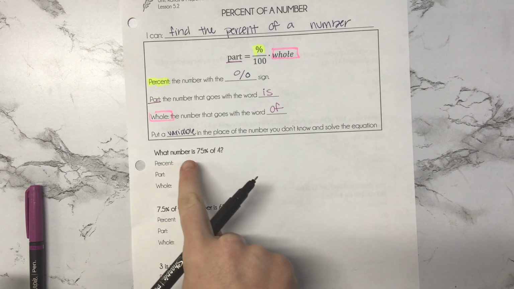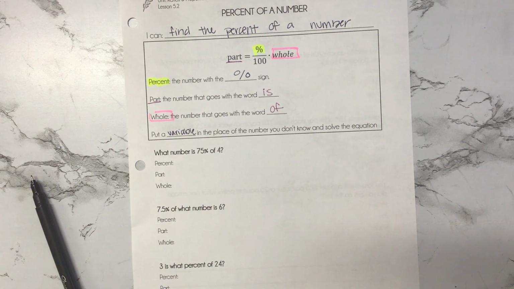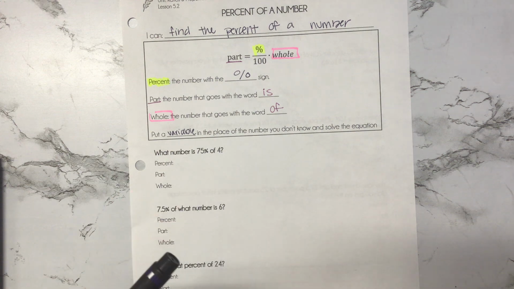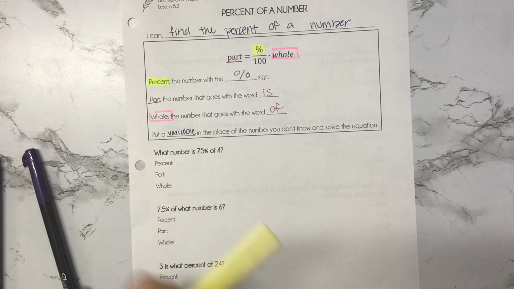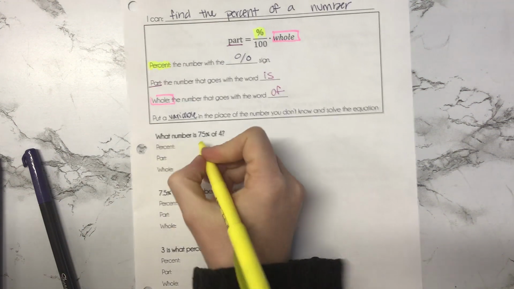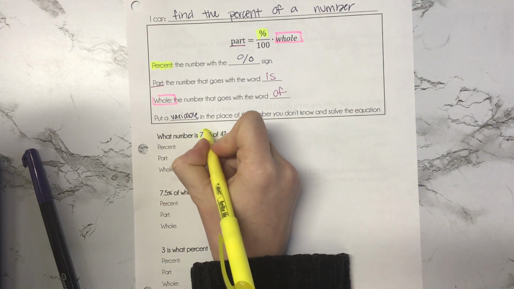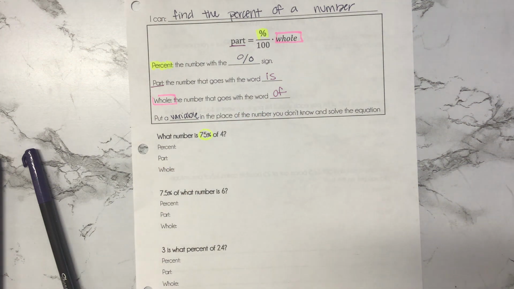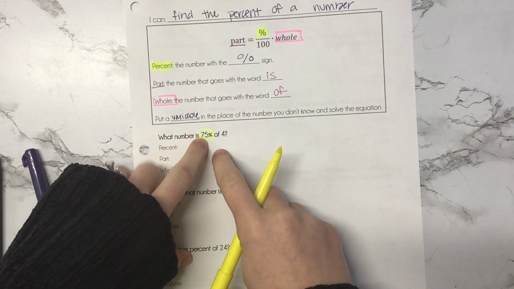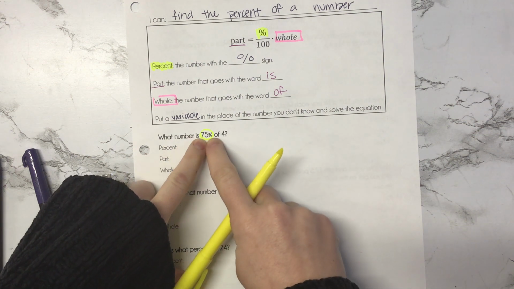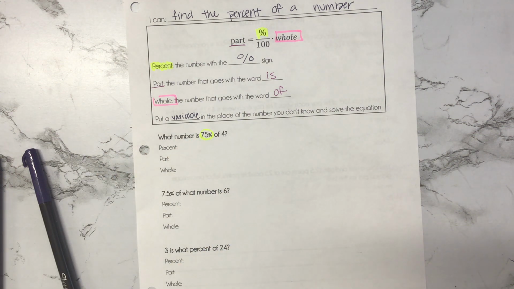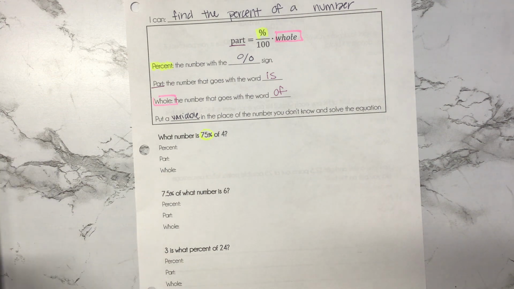Okay, so it says, what number is 75% of 4? So I see a percent, so I circle it, and then I know that is does not go with 75 and of also doesn't go with 75. So I like to circle it so it kind of blocks it off.